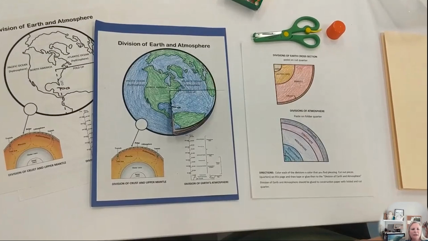Okay, hopefully that makes sense. Again, you can see on your original piece, there's a little line that says to cut into it. The other piece you just fold up.